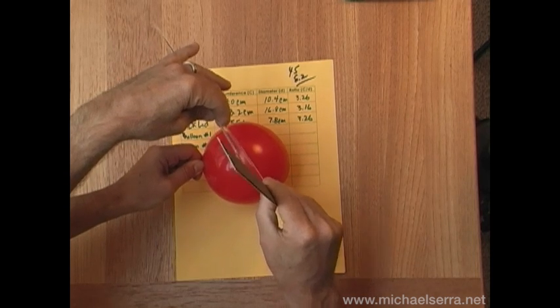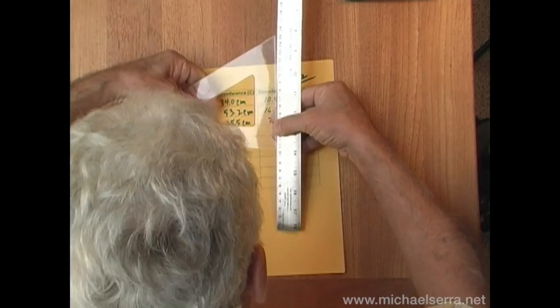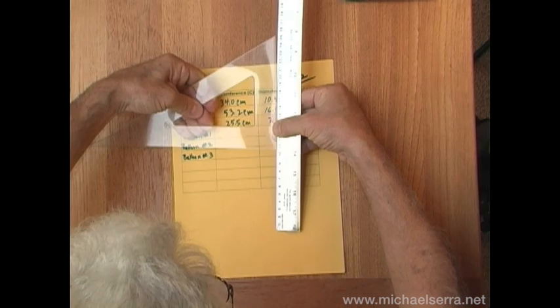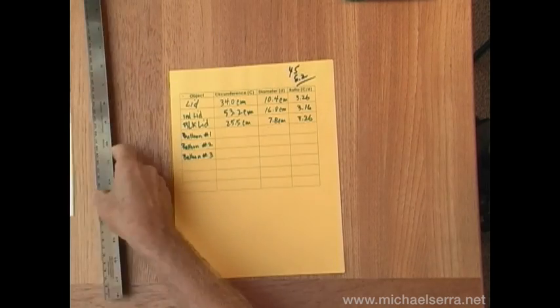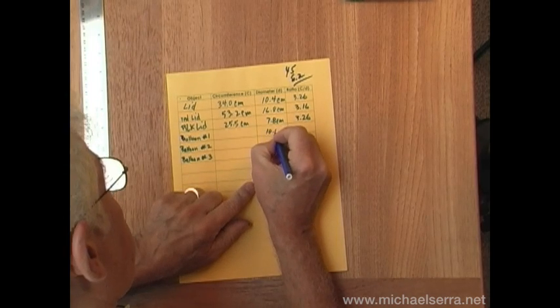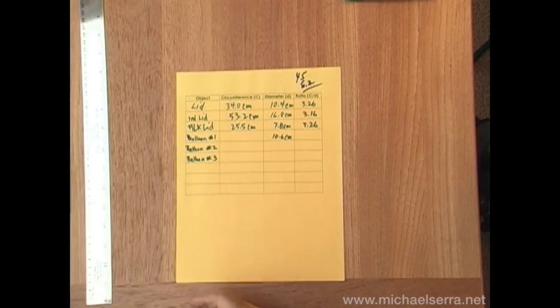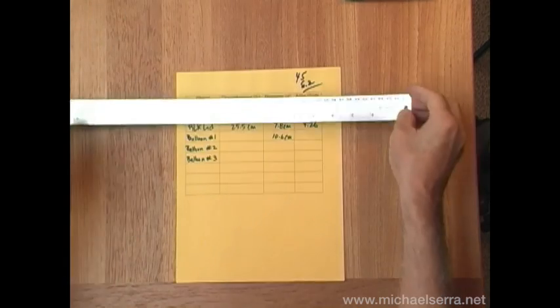Okay, there we have it. And so this balloon has a diameter of approximately 10.6 centimeters. So I'll put that down. 10.6 centimeters. Now we're going to measure its circumference. So I will do that.